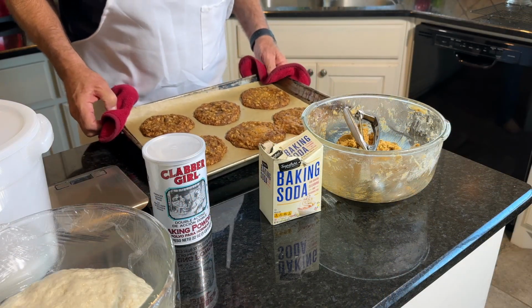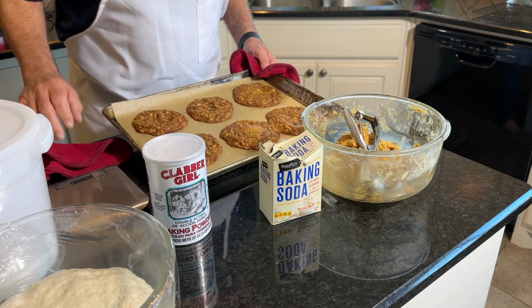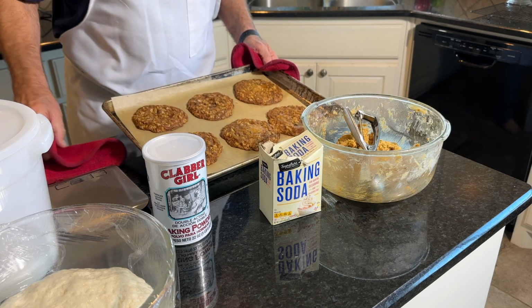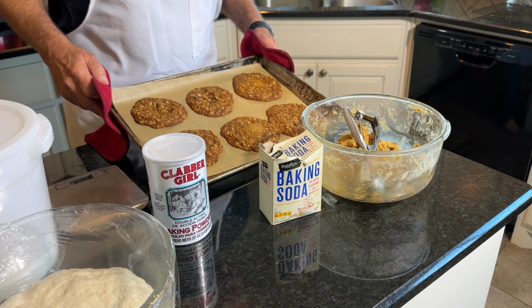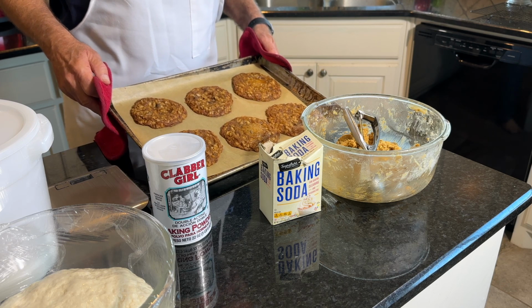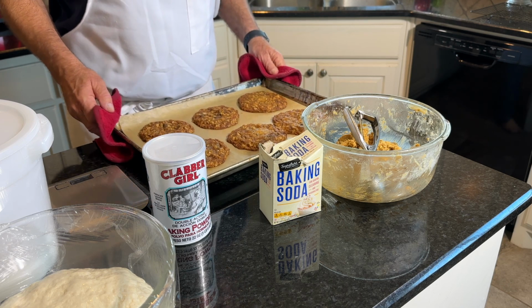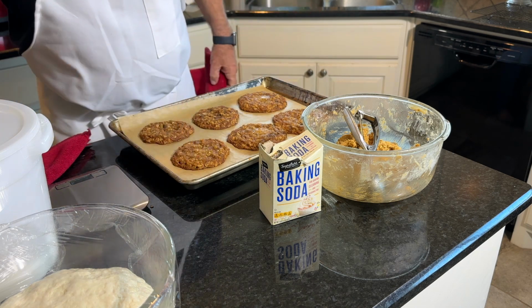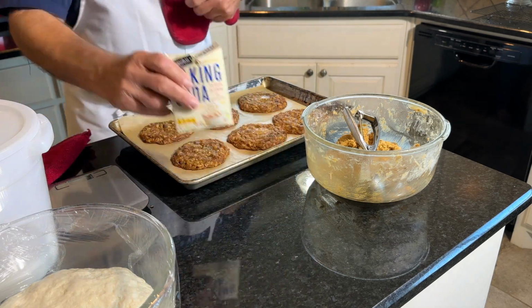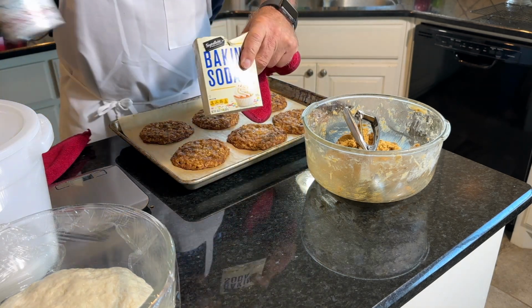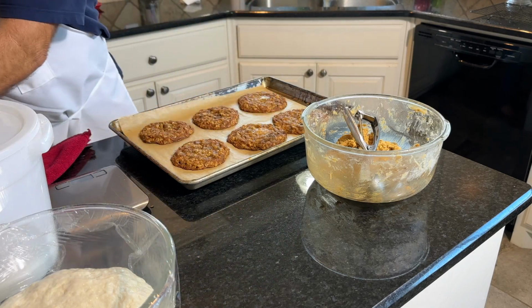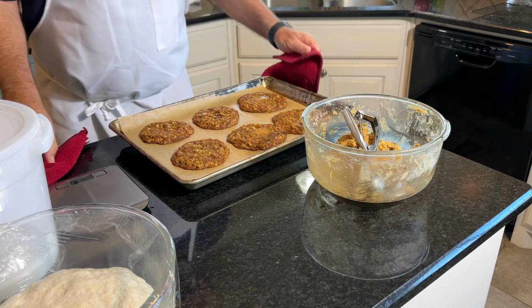The cookies came out. I let them go a little bit long, but they are puffier. They didn't totally flatten out. So we'll let those cool and see how they do there. We're done with the baking powder and baking soda. Those of you that know me know that I'm not done with it.